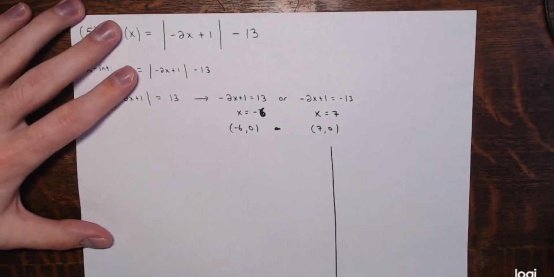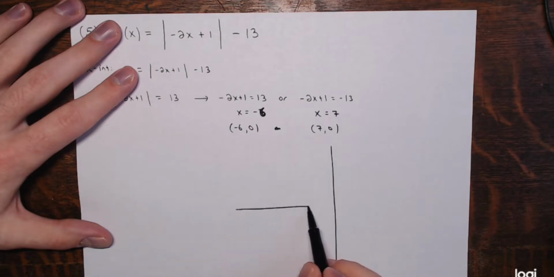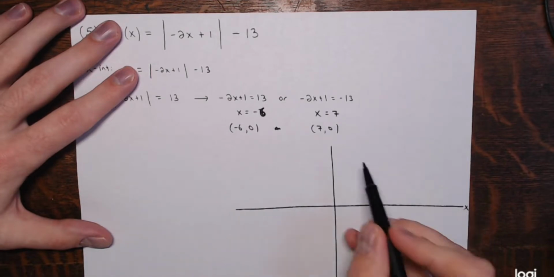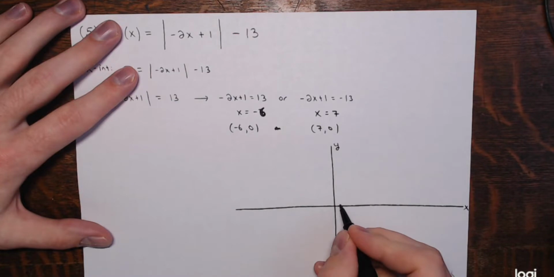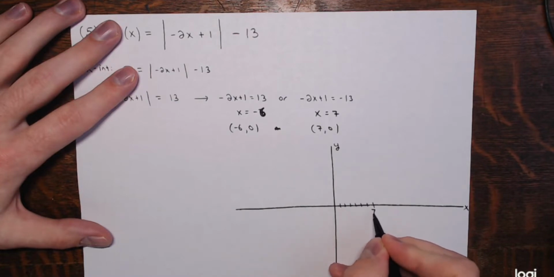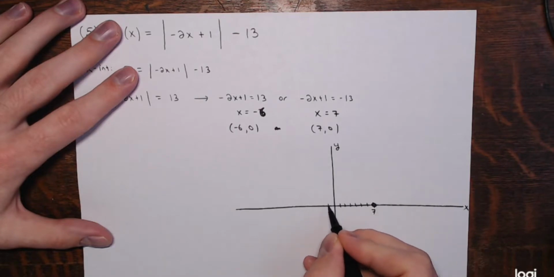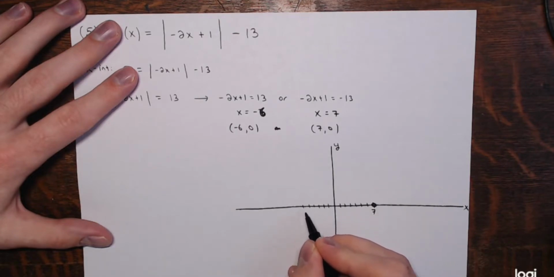Again, I'm going to make a pretty rough sketch here. So 1, 2, 3, 4, 5, 6, 7. There's one x-intercept that points on the graph. And then 1, 2, 3, 4, 5, 6. -6 is another x-intercept. Great.